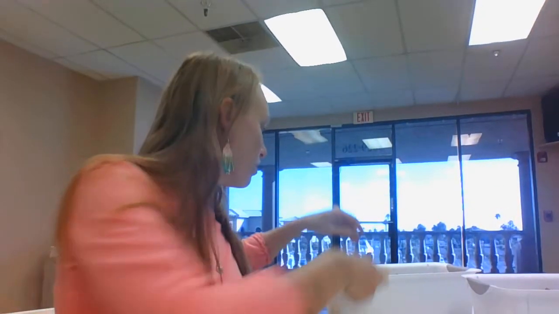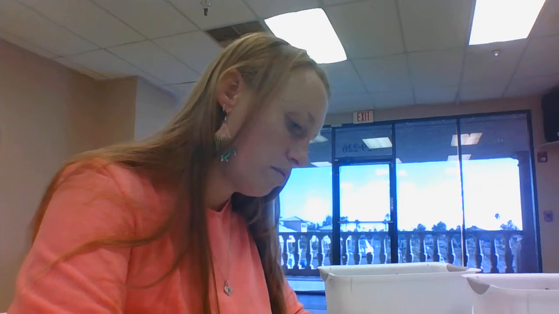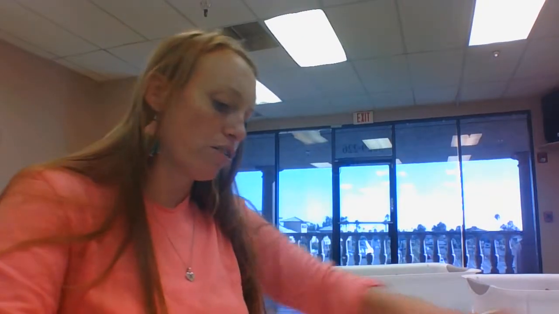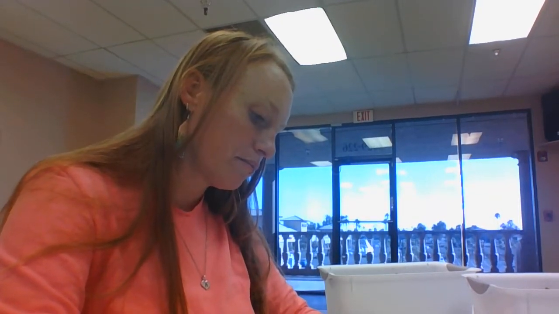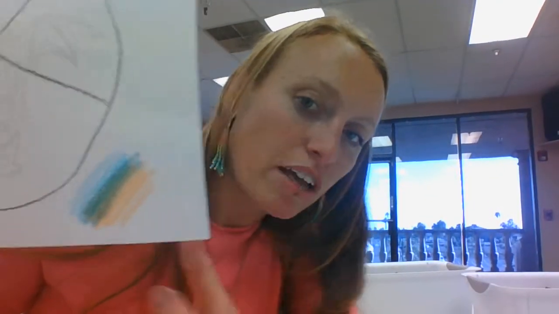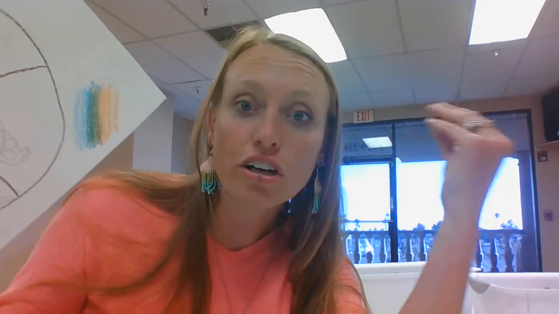So let's try it again with blue and orange. Here's blue. Here's orange. They're next to each other. Here's blue, here's orange. Now what happens when they overlap? Straight up mud and very dark. You see that? That's a perfect example, okay? So that's a way that you can darken your colors.